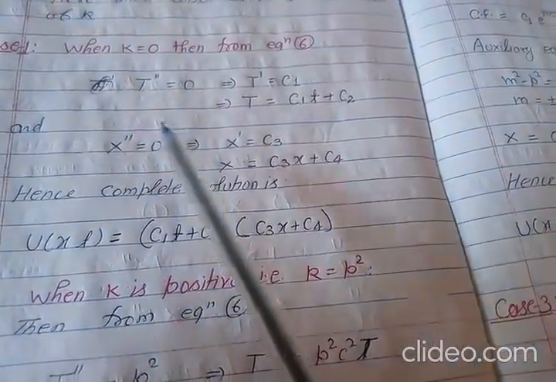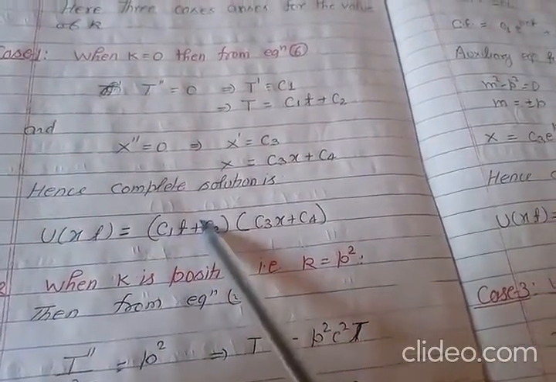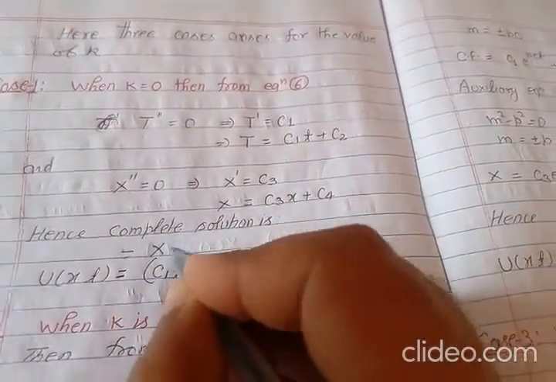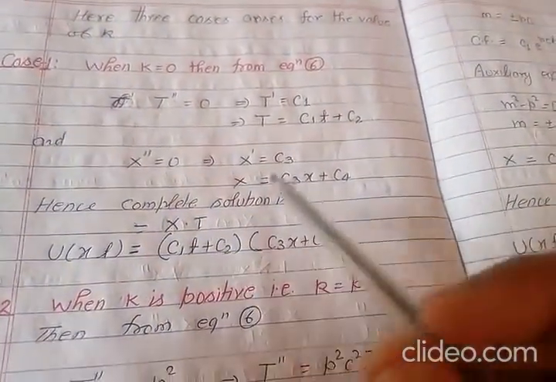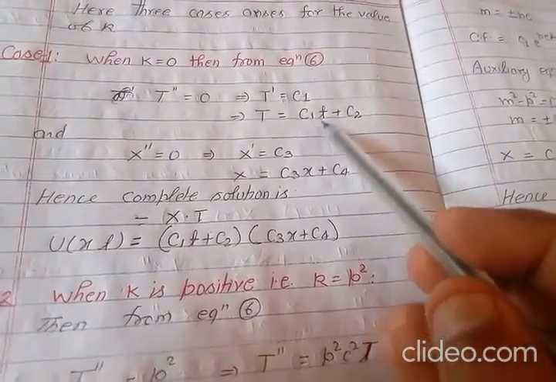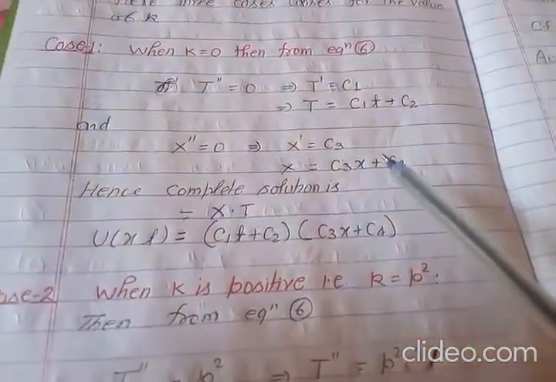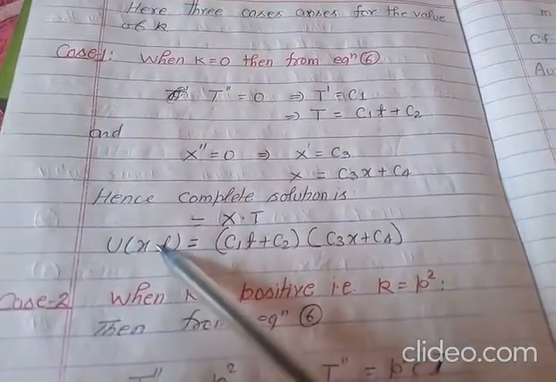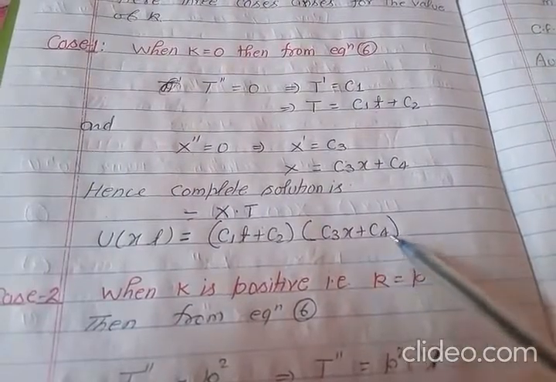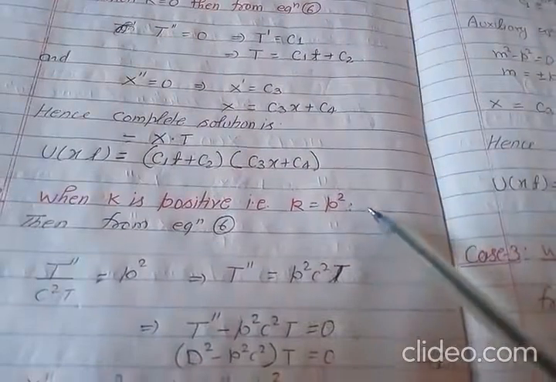So the complete solution according to case 1 will be u of x,t is equal to x into t. On multiplying both the values obtained from equation 6, c1 t plus c2 into c3 x plus c4. So in this way, for case 1, our solution is u of x,t is equal to (c1 t plus c2) and (c3 x plus c4). Similarly, when k is positive, that is k is equal to p square.